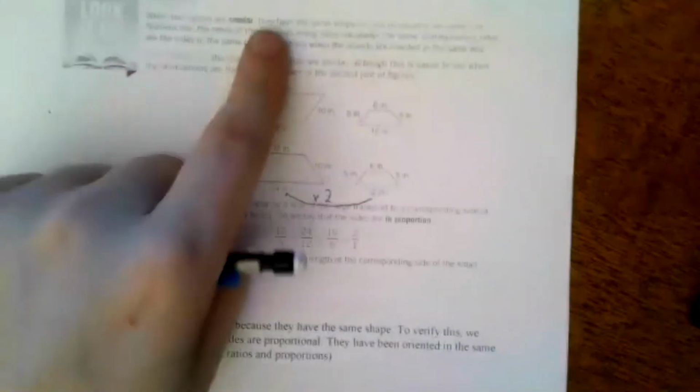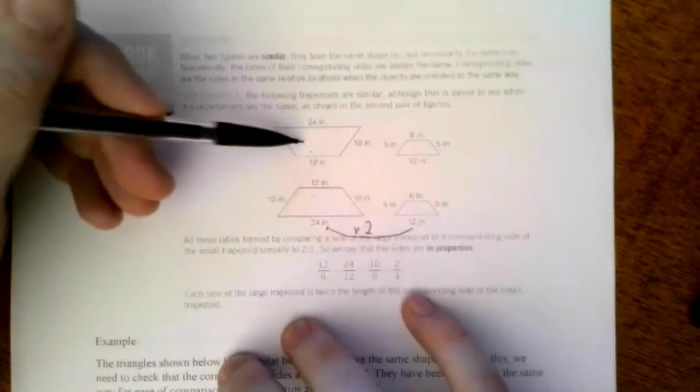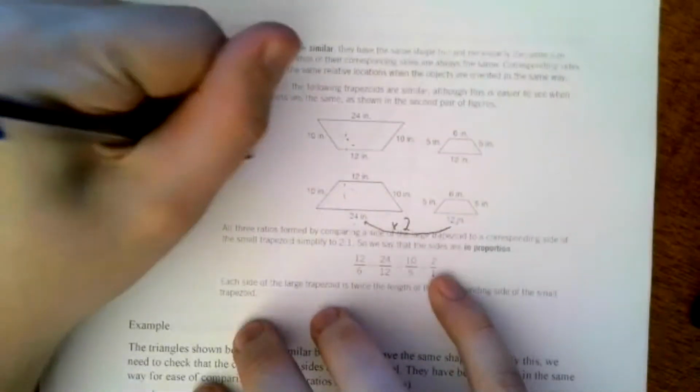So when we have similar triangles, they have the same shape, but not necessarily the same size. And one thing, if they have the same size, so if we had like another big one, we would call those congruent. So these two right here, they are congruent triangles.